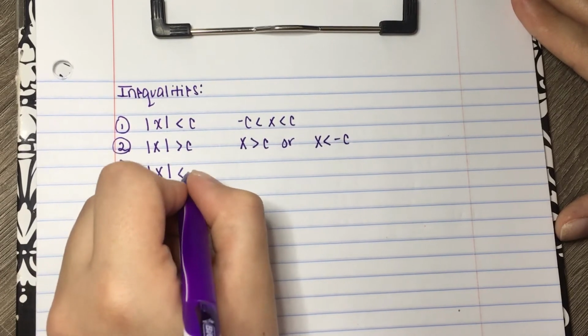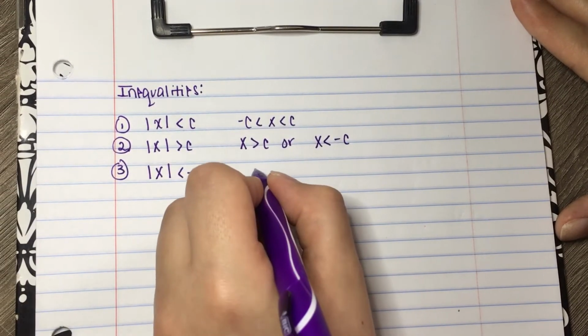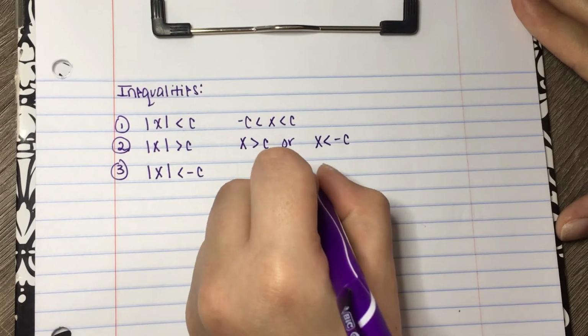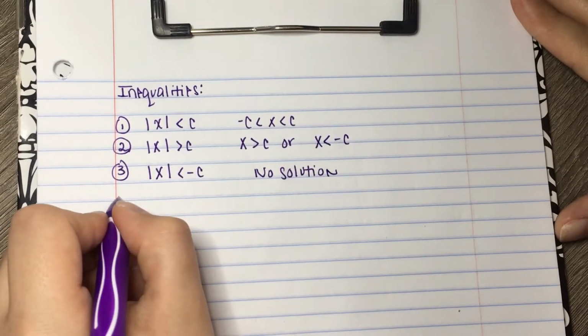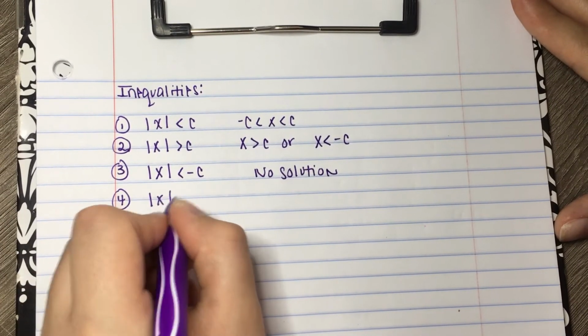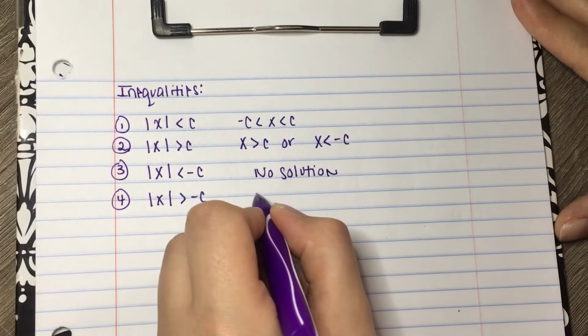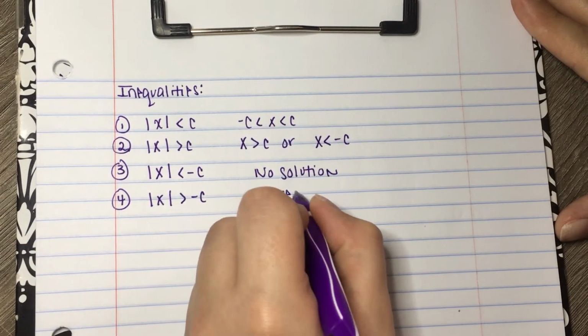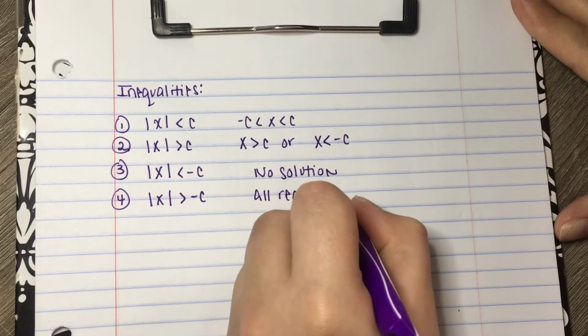When is an absolute value, which is always positive, less than a negative number? That never happens. A positive number can never be less than a negative number. And when is an absolute value, a positive number, greater than a negative number? That happens all the time: all real numbers.